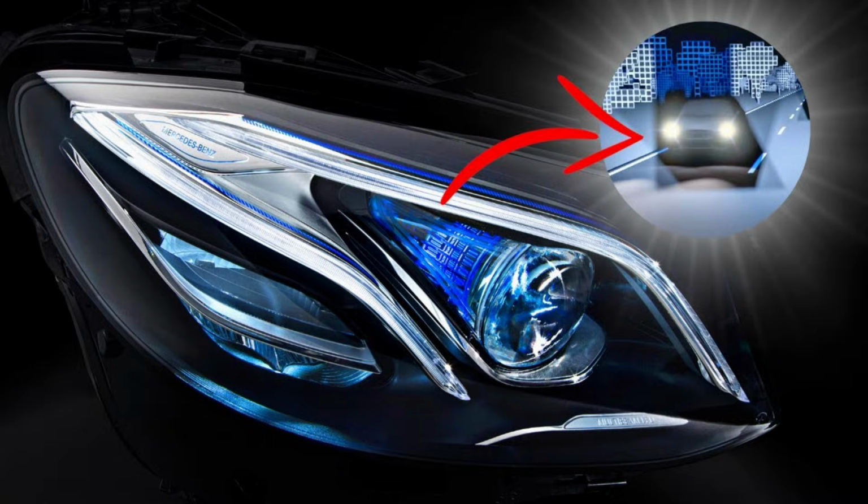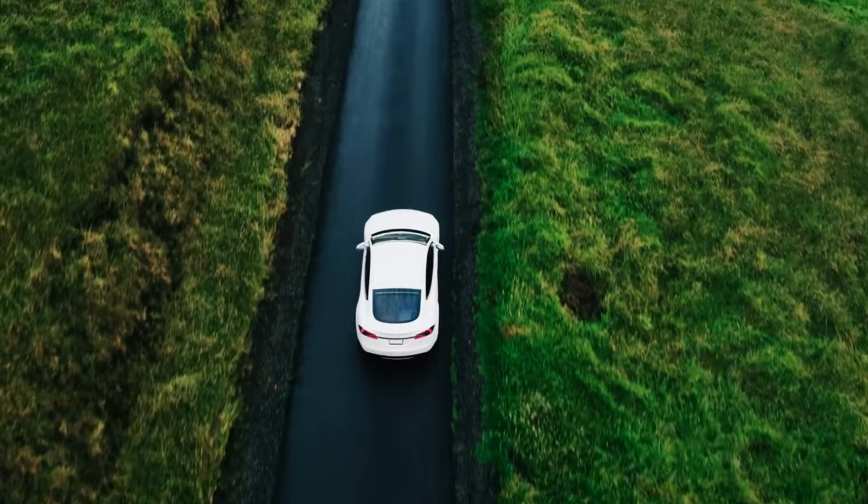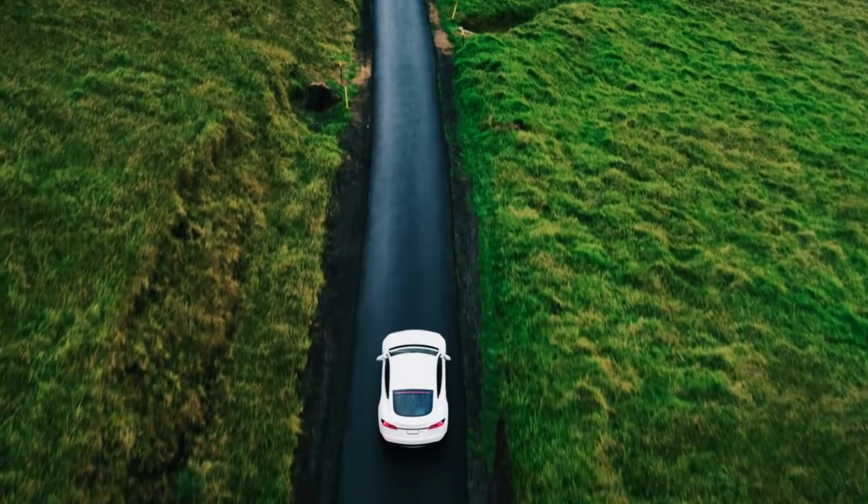Now let's talk about lighting technology, another area where many Mercedes owners miss the benefit. If your model has intelligent high beams or advanced LED systems, go into lighting settings and enable automatic high beams or adaptive lighting. When to use it? Night driving on roads with inconsistent lighting.